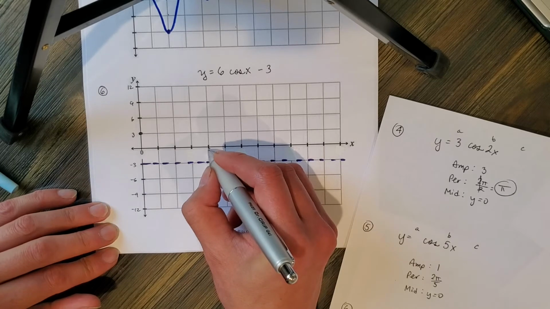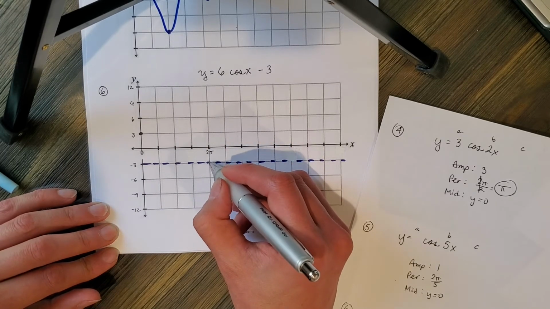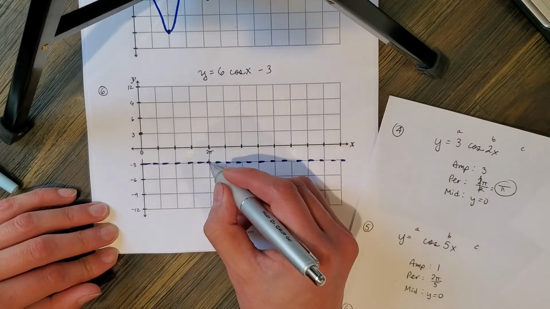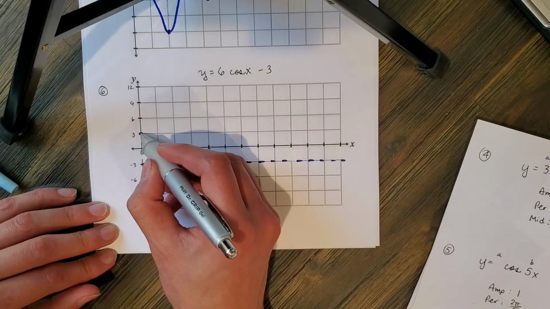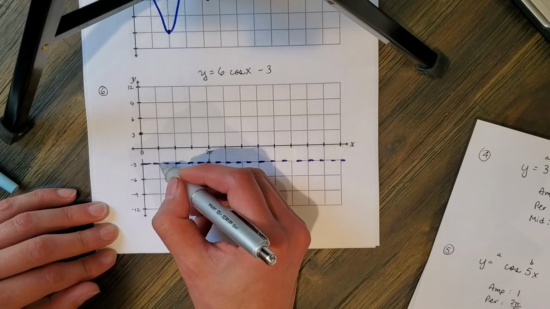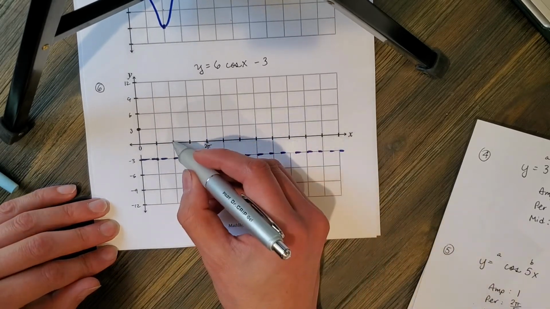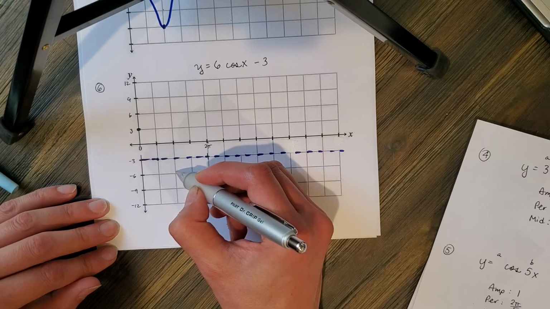So this is going to be 2 pi right here. Of course, it's actually right there is the middle, but still 2 pi right there. Okay, so all of this line is 2 pi, so that's where we're going to end the graph. Now, notice here. So we start at the top. On the next tick mark, not right here, but right here, we're going to go to the midline. On the next tick mark, which is right here, we're going to go down to -6.